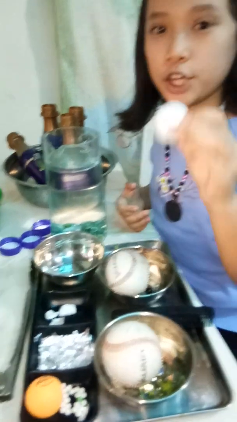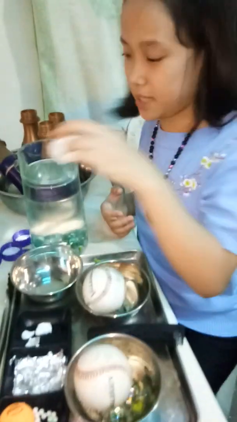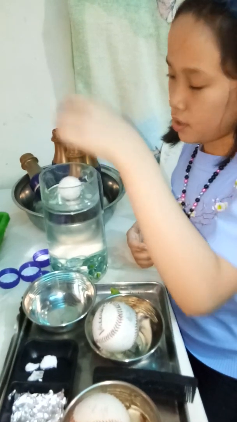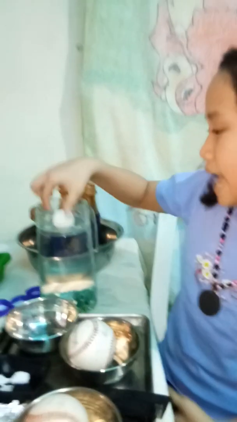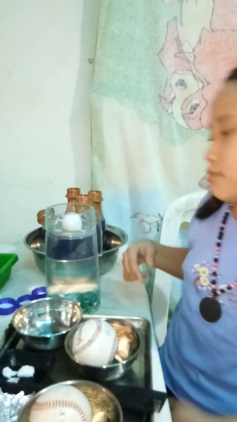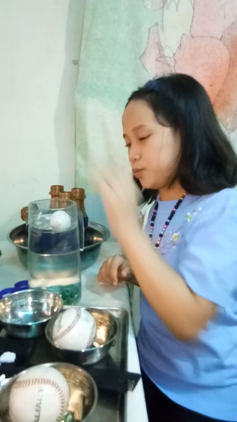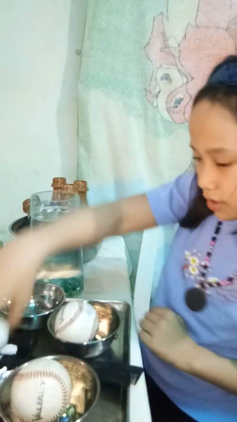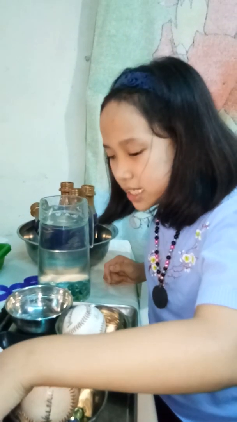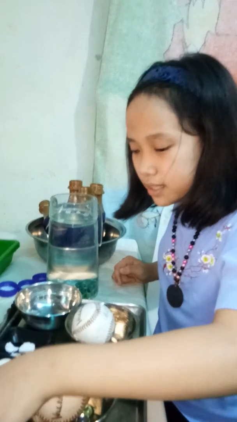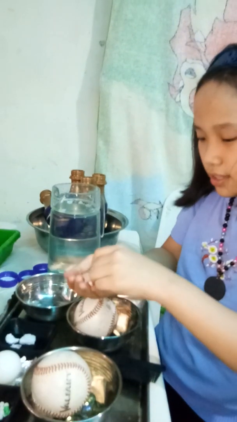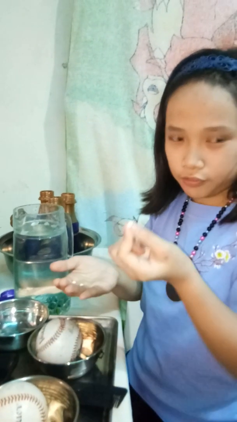Next is our ping pong balls. This ping pong ball. Of course, I didn't ask you whether it will sink or float because I wanted you to see if it will sink or float. So this floated because it's only a light one. Okay, next are our pellet guns. I got 3 pieces here and watch whether it will sink or float.